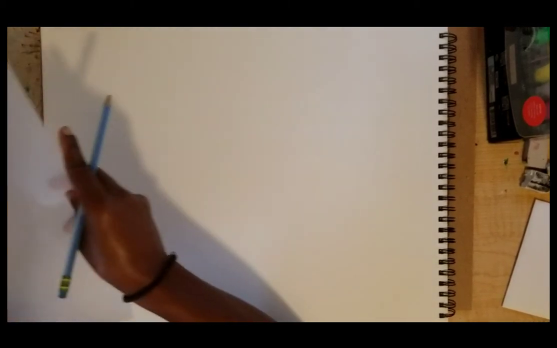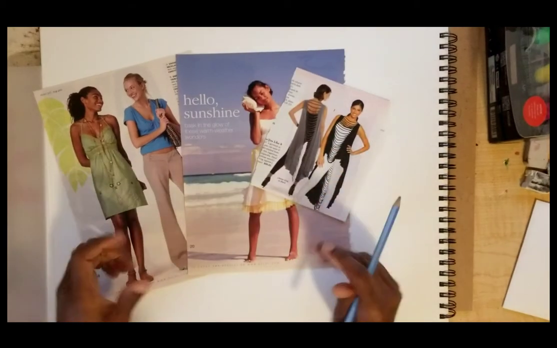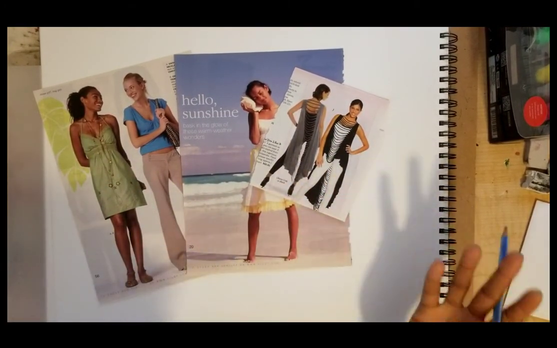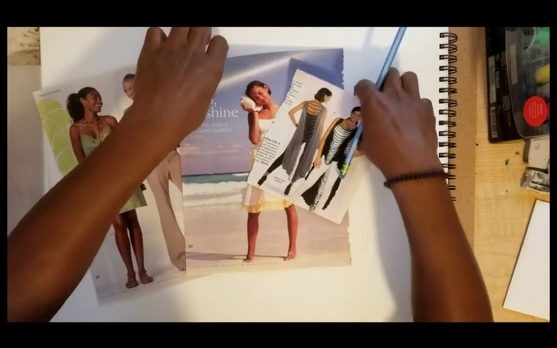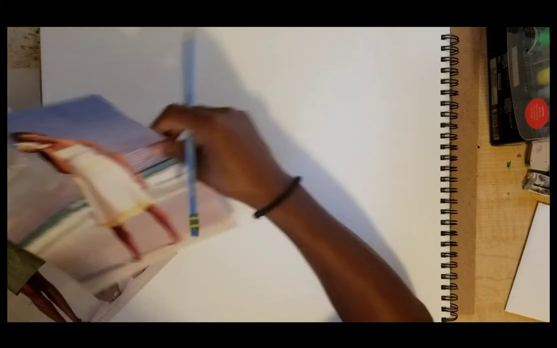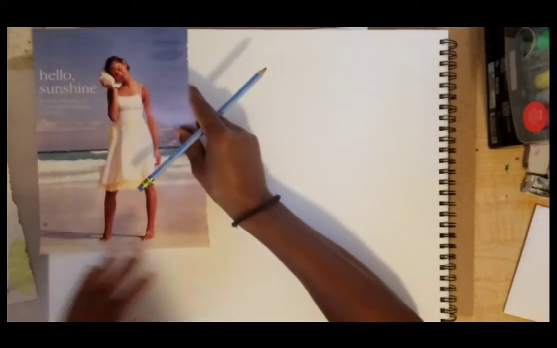We're going to look at some more accessible methods of breaking down poses for your own personal drawings, and that is to say with pen and paper. So I've got these pages that I've just taken out of some magazines that I've got lying around, and I've got a few different poses here, and I'm just going to show you 3 different ways that I personally like to break down references when I'm not using my tablet.